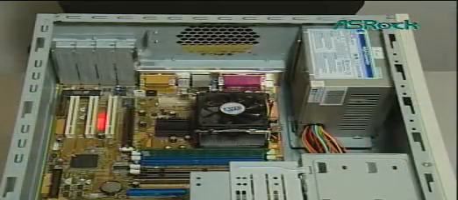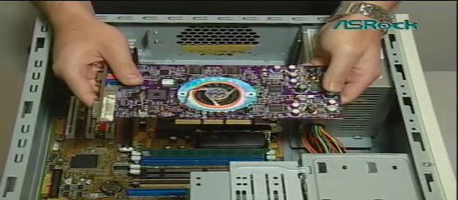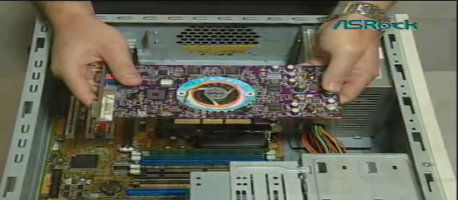Now, we are going to show you how to install an add-on card into an expansion slot. Before installing the expansion card, please do read the documentation of the expansion card and make necessary hardware settings for the card. Now, we will demonstrate the AGP add-on card installation.